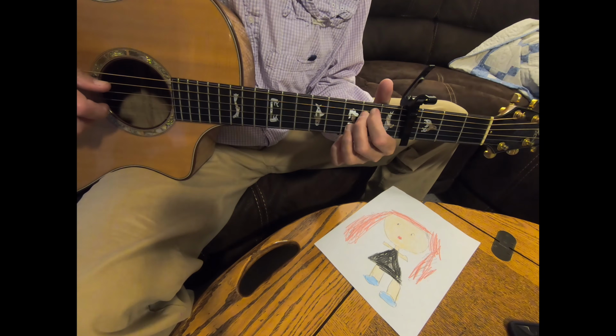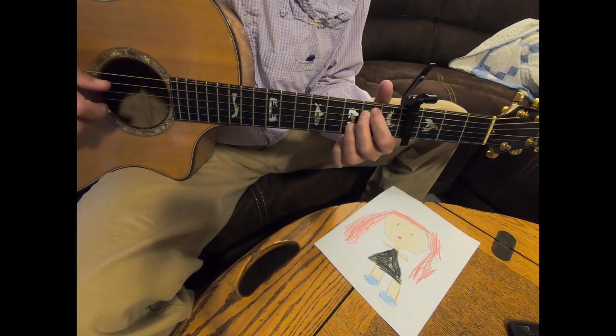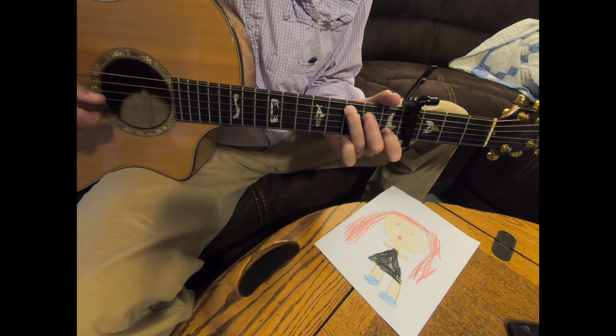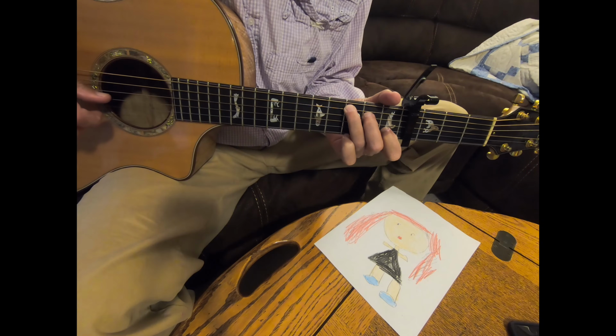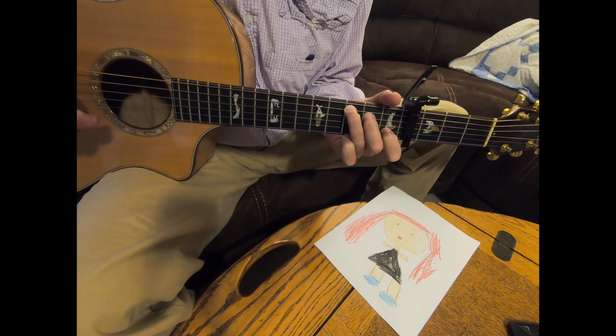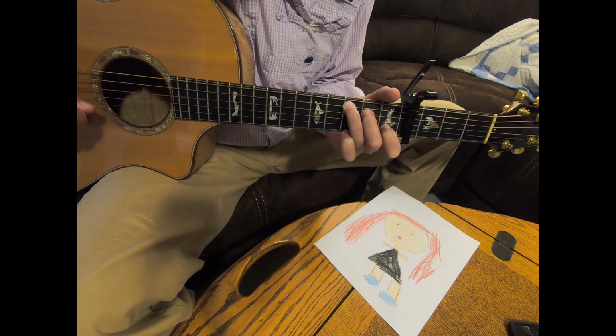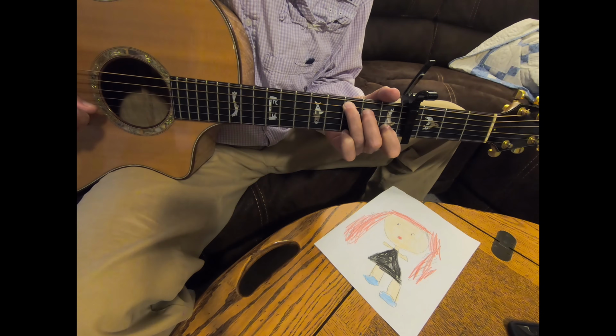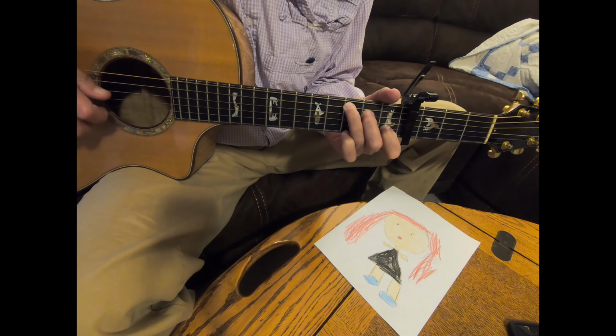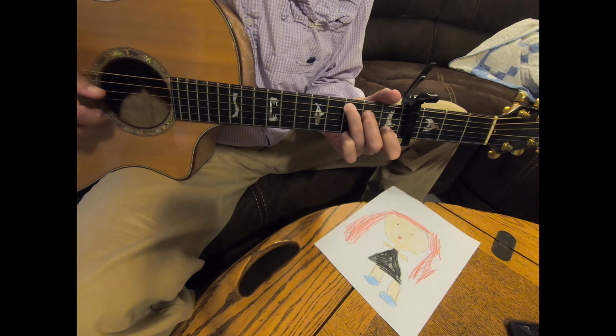And here, instead of moving to an A7th chord, it moves to a C chord with your melody on the open E string, 1st string. And then I fill in with this E note, which is the 4th string, 2nd fret. And then you play the melody before you go back down to the G.